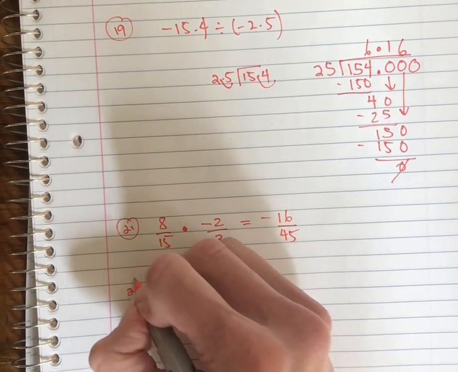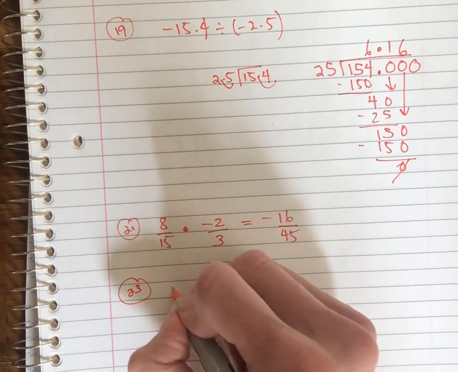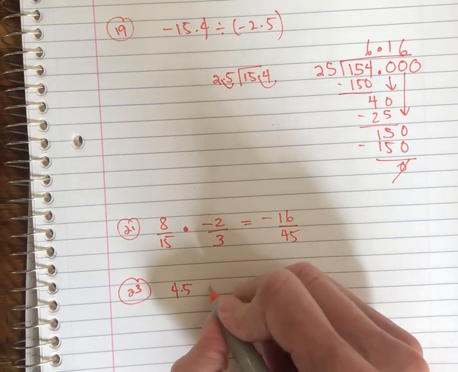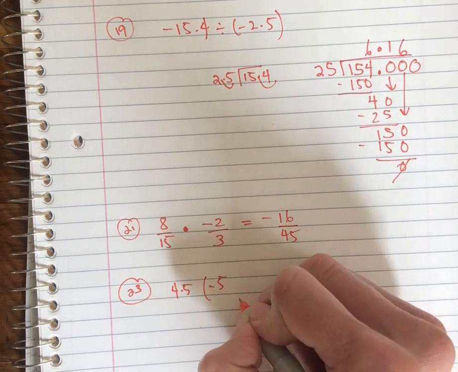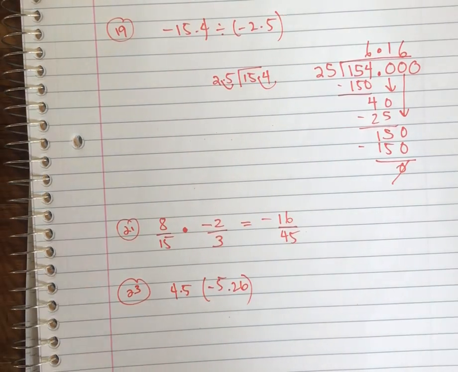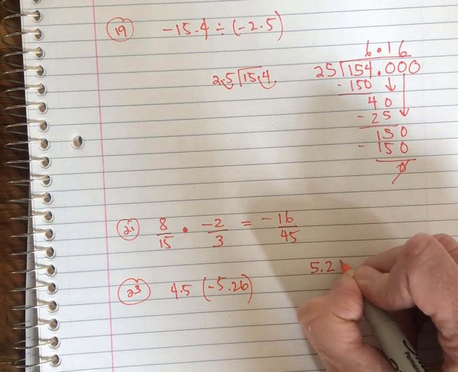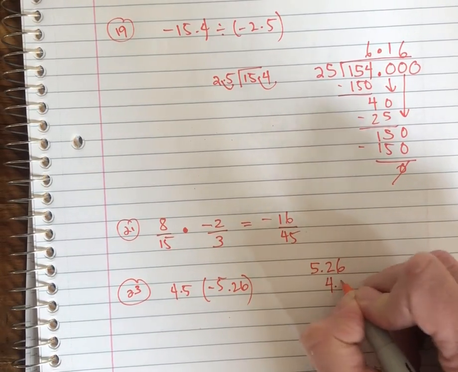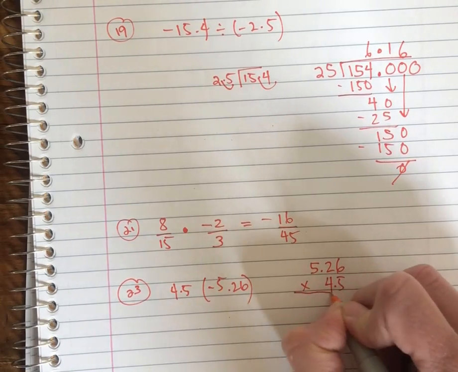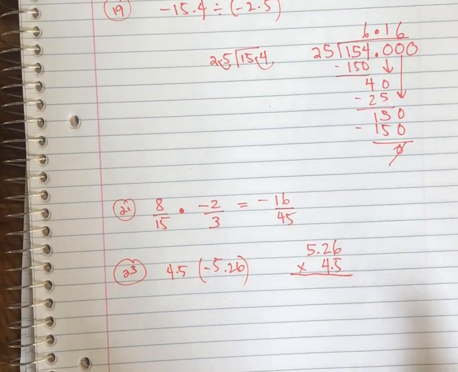23. 4 and 5/10 times negative 5 and 26/100. So I'm going to set it up with 5.26 on top, 4.5 underneath. I'm going to deal with the sign at the end.